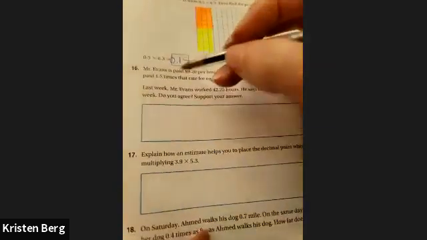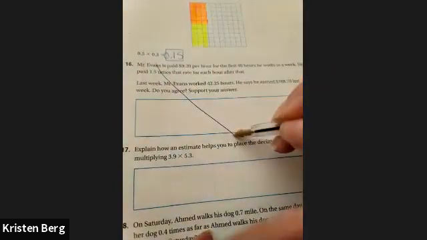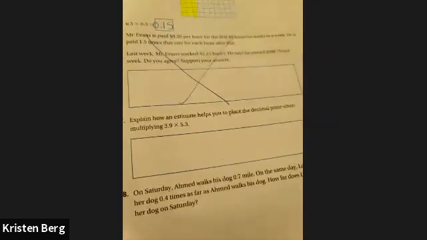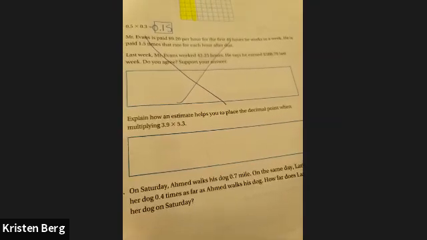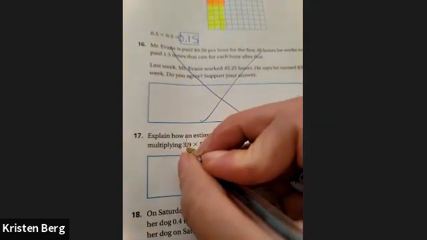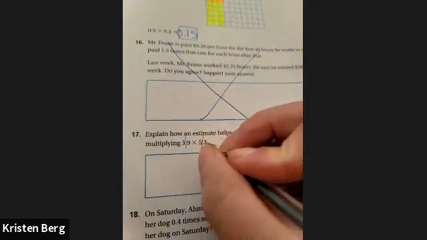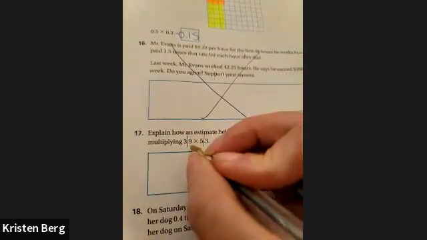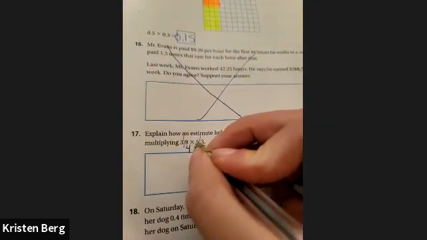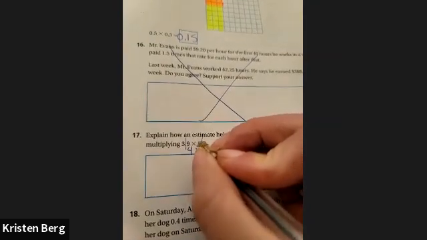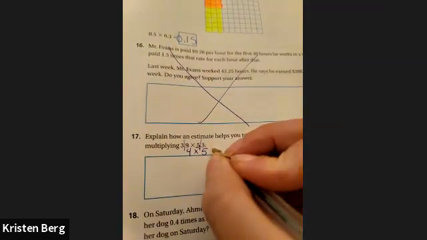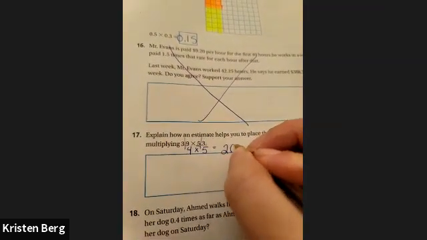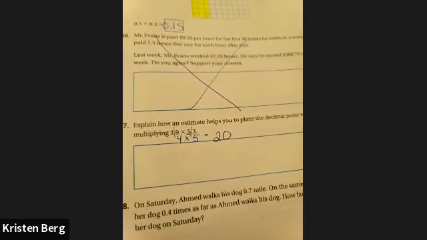I am not going to be doing 16 here. Real quick on 17, I just wanted to know, how could estimation help you figure out this? All you would have had to say is that you could have just looked at the whole number, which is the 3. Remember, what determines it is the one behind it. That 9 is going to tell that 3 to go up to a 4. And then this one, the whole number is a 5. What determines it is that 3. The 3 is going to tell that 5 to stay the same as a 5. So therefore 4 times 5 would be around 20. So your answer would be somewhere around 20.